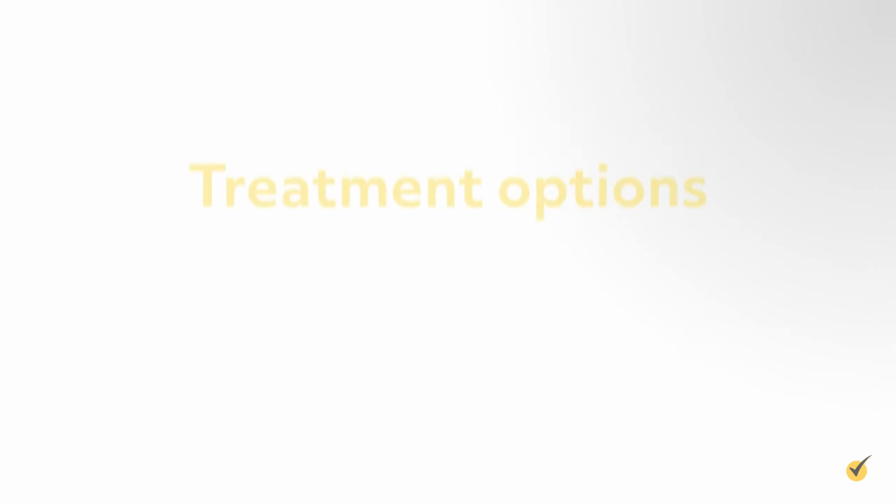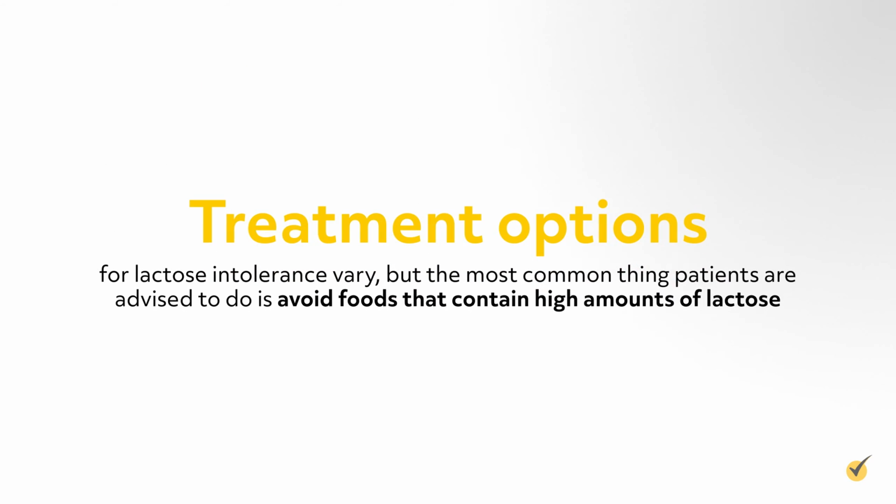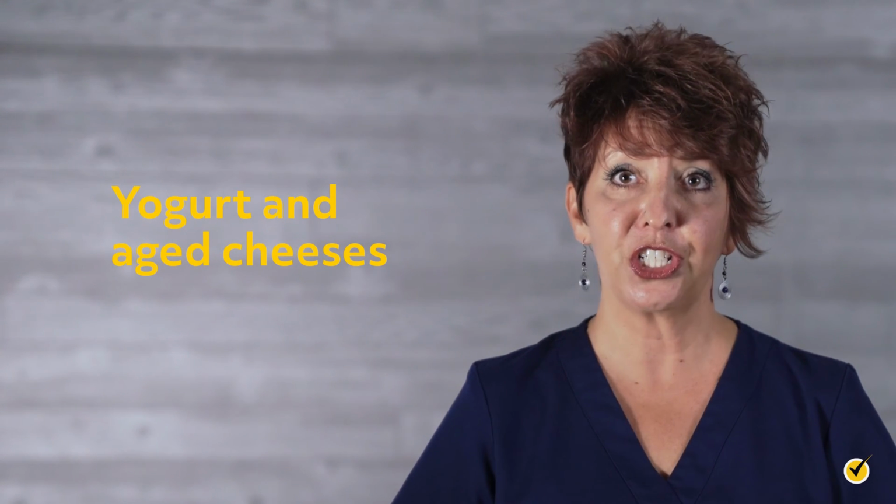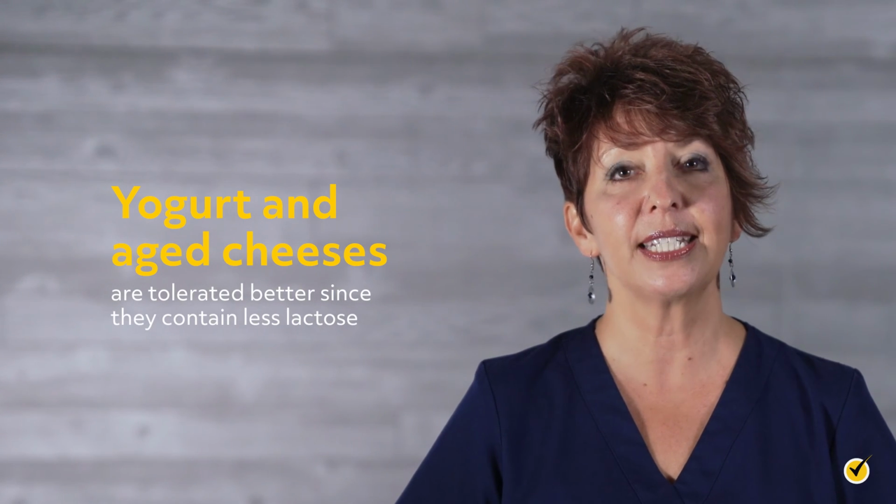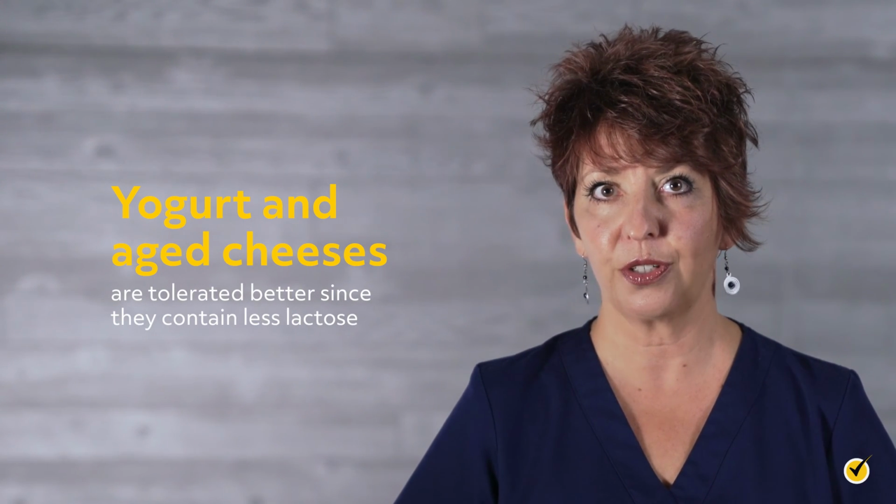Treatment options for lactose intolerance vary, but the most common thing patients are advised to do is avoid foods that contain high amounts of lactose. Typically, yogurt and aged cheeses are tolerated better since they contain less lactose.